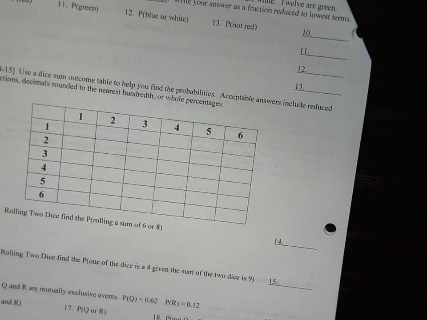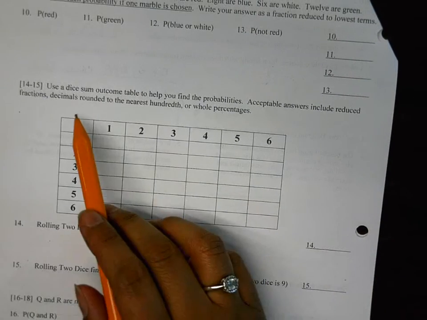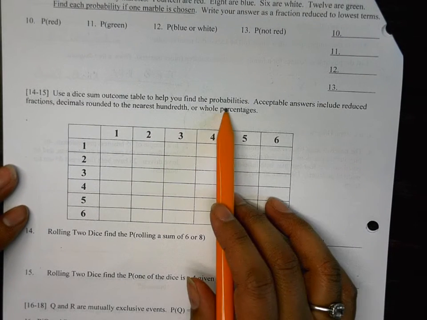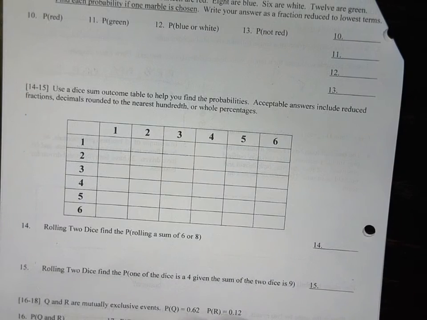Flip over to number 14. We've talked about this, but we haven't really filled it in. Okay, talking about sum problems. Use a dice sum outcome table to help you find the probabilities. All right, let's fill it in.